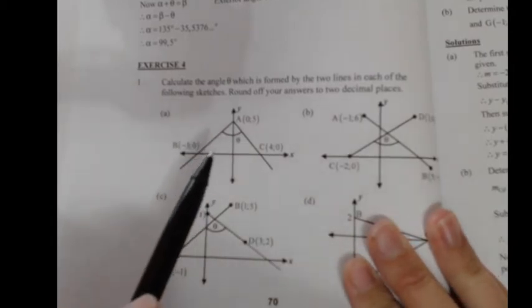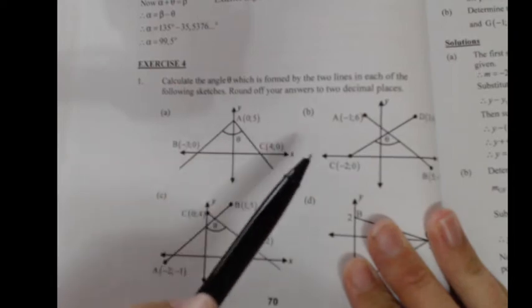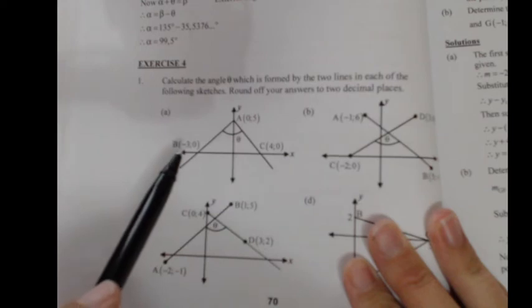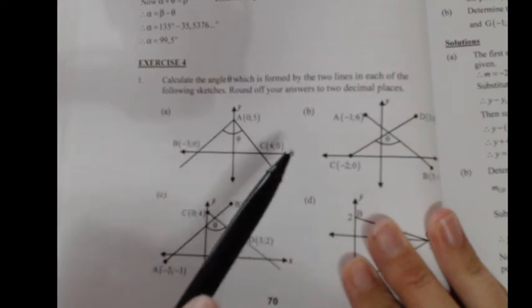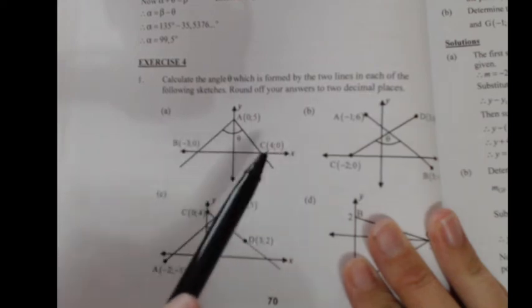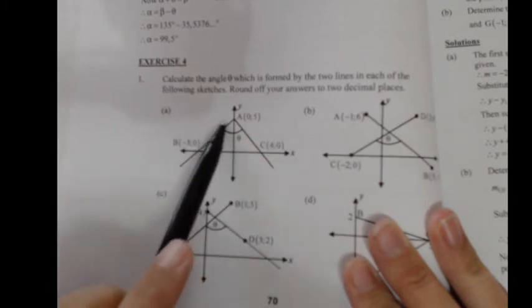Before we do this, to find inclination angles on sketches, it's important that you know that the angle of inclination is always measured from a horizontal line. It can be the x-axis, but you can also draw any horizontal line across this line.